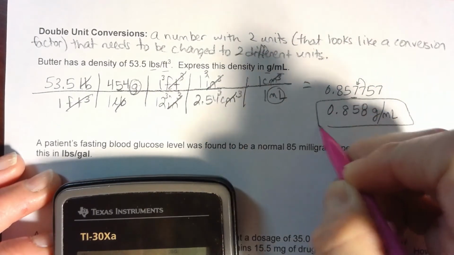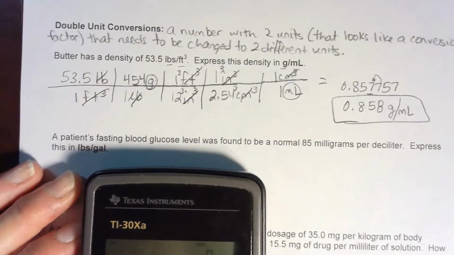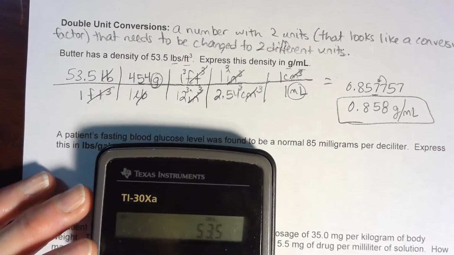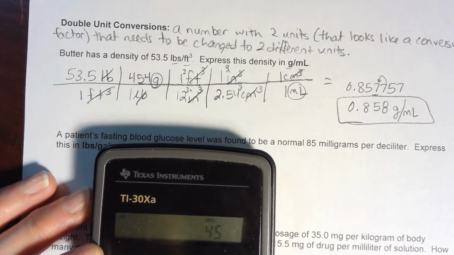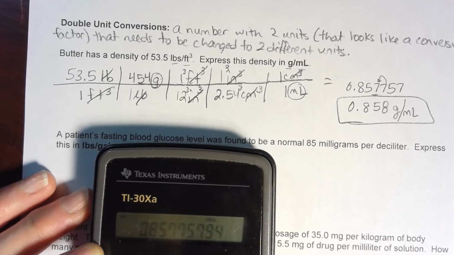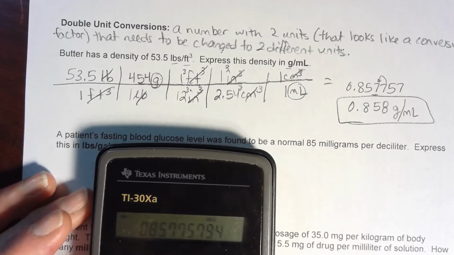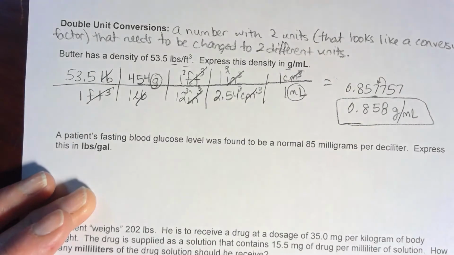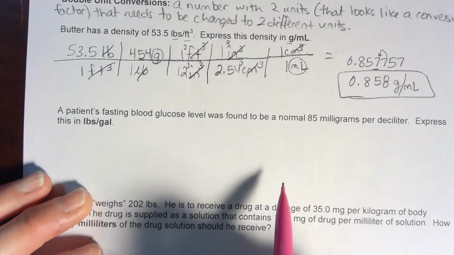Now something that I try to do every time I do a problem is I try to do it twice in my calculator, just to make sure that I didn't make a mistake in the calculation. And we got the same answer twice, so that's pretty good odds that we're correct.